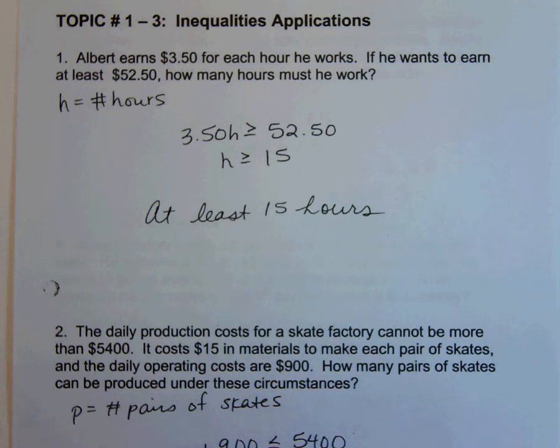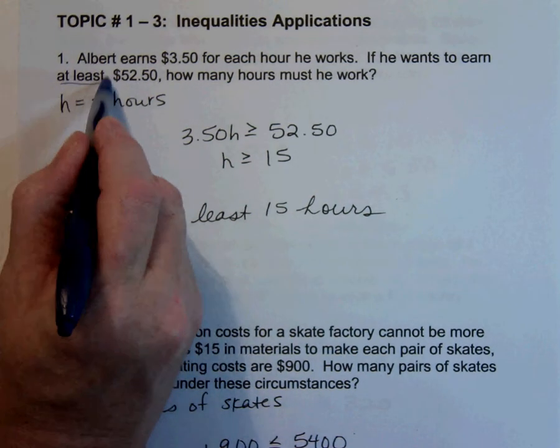But if you want to use an expression of algebra, you would give a variable to the number of hours that he works. So here they've given it h as being the number of hours. If each hour was $3.50 and you want to make at least, that's the key word here, that he could make more.